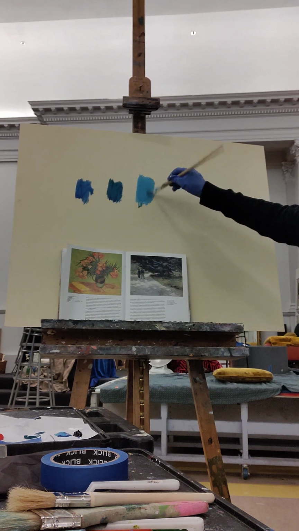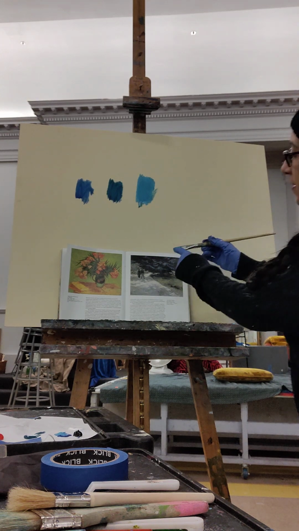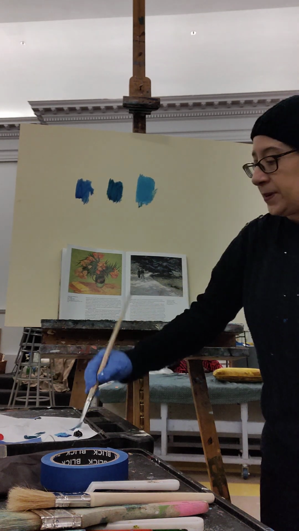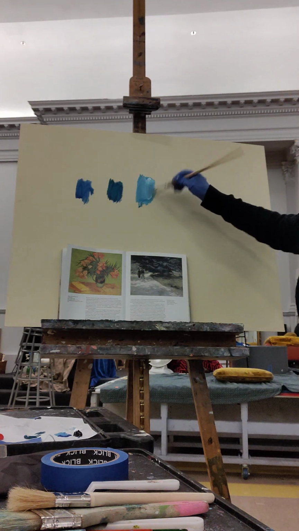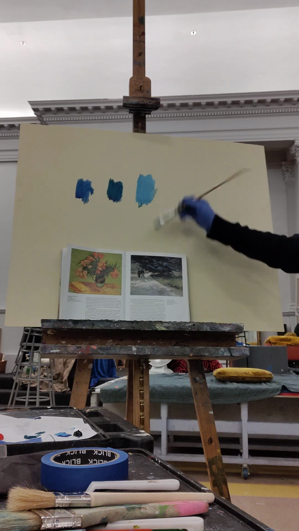You'll be doing it with a palette knife. I'm doing it with the brush so you can see better. And you want to keep holding this up till you see this color. You say, no, it needs a little bit more white. And this is how I mix super fast and I get the colors that I need for here.